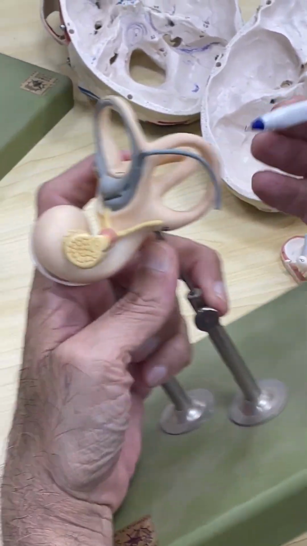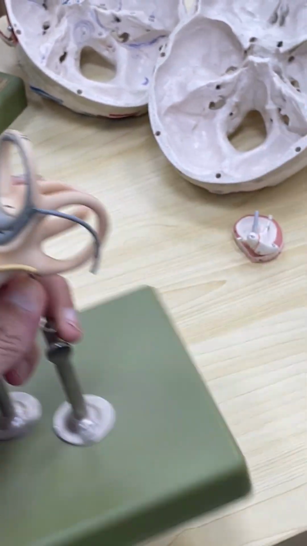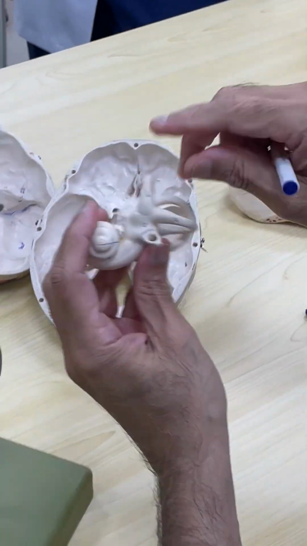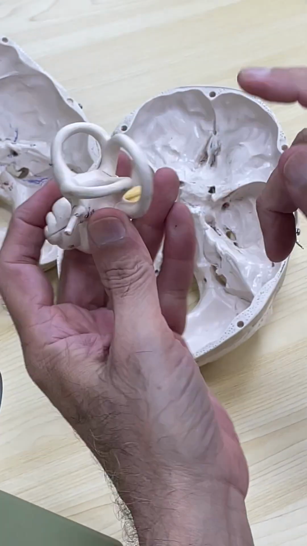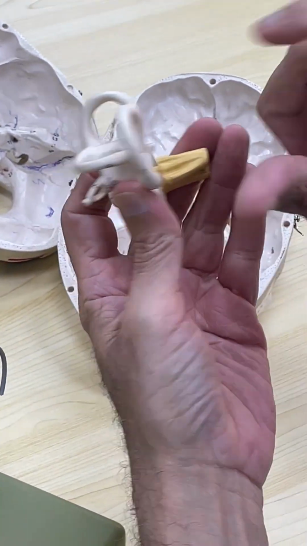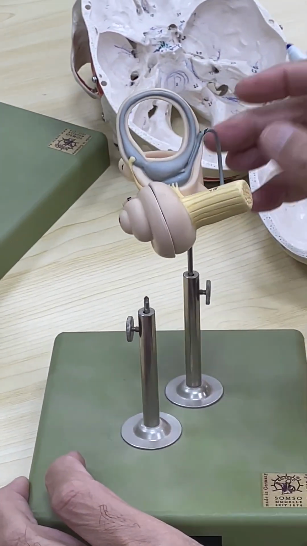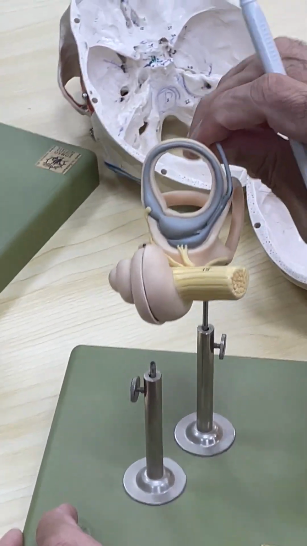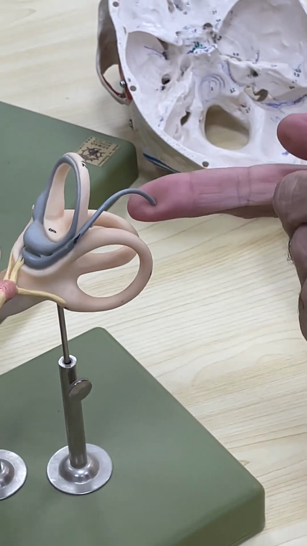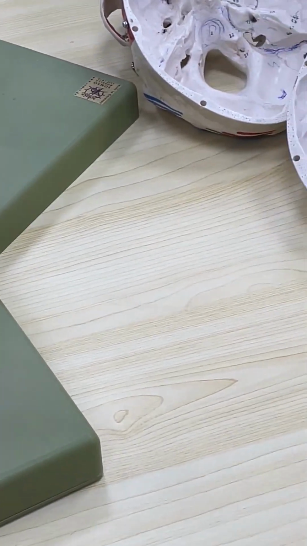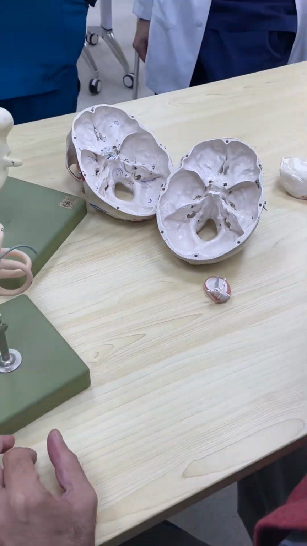Each of them has an ampulla. See the ampulla, see the ampulla, see the ampulla, a dilated part. And this is the part of the canal itself. Here we have this structure, ductus endolymphaticus. If I miss something in this model, please show me.